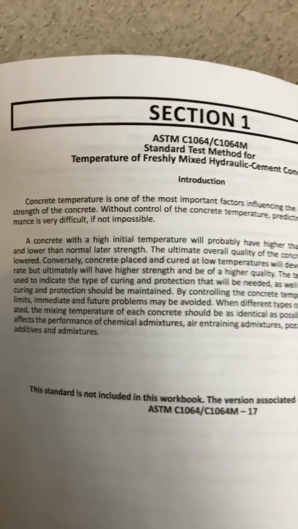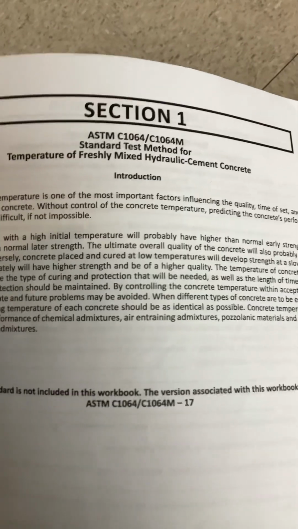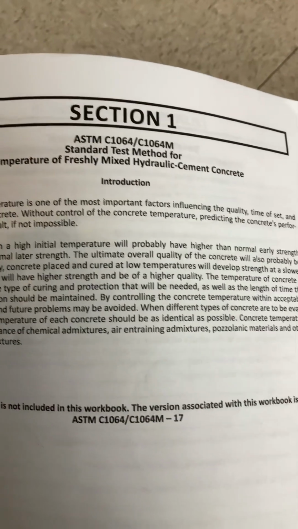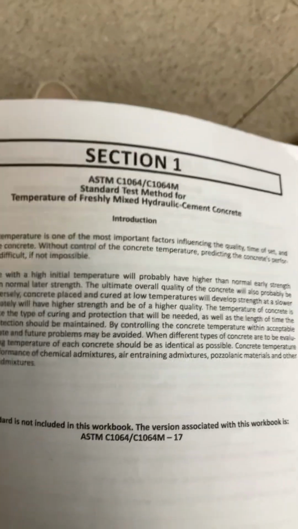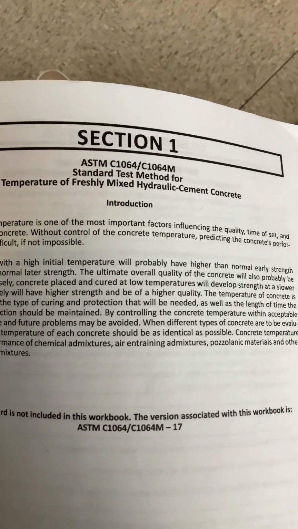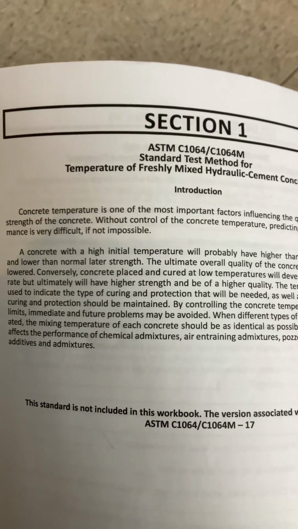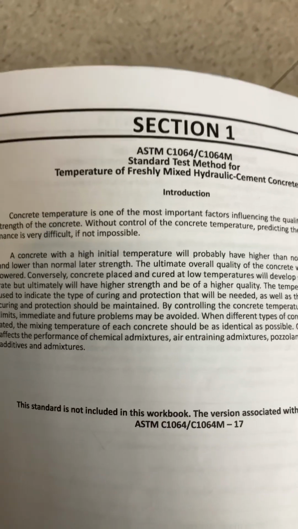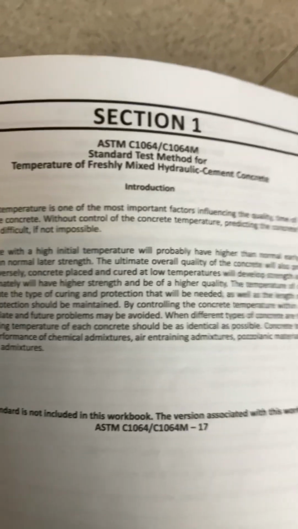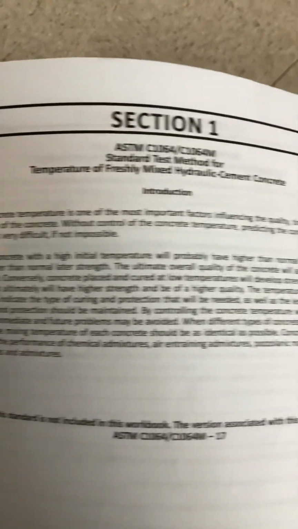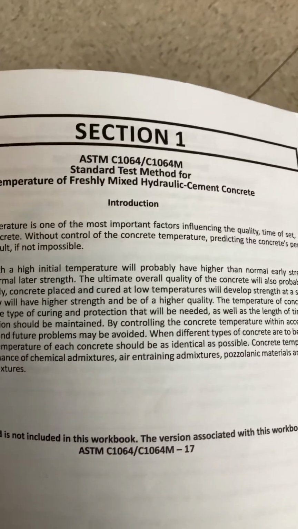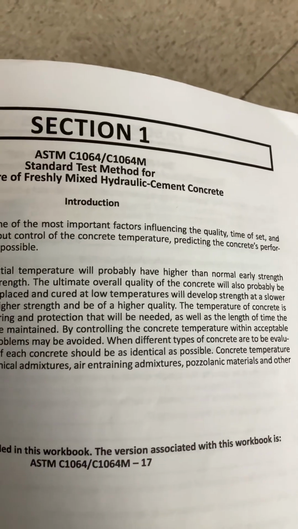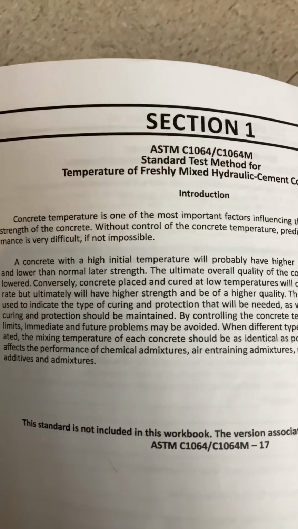ASTM: concrete temperature is one of the most important factors influencing the quality, time of set, and strength of concrete. Without control of the concrete temperature, predicting the concrete's performance is very difficult, if not impossible. A concrete with a high initial temperature will probably have a higher than normal early strength and lower than normal later strength. The ultimate overall quality of the concrete will also probably be lowered.